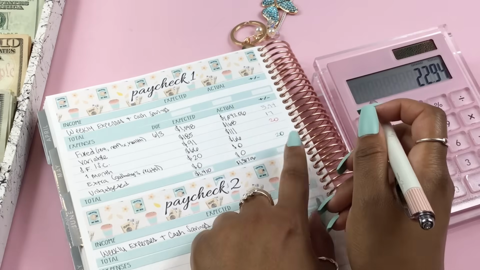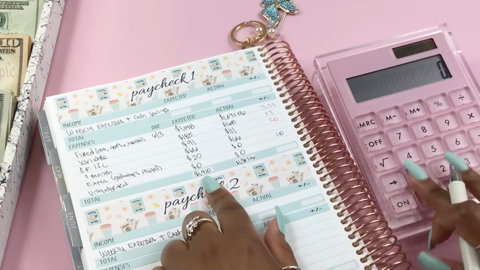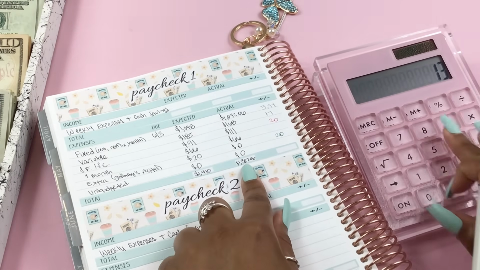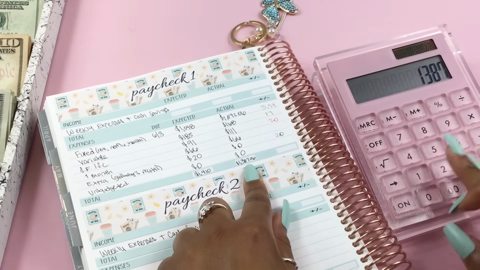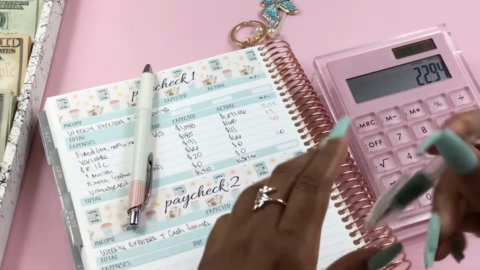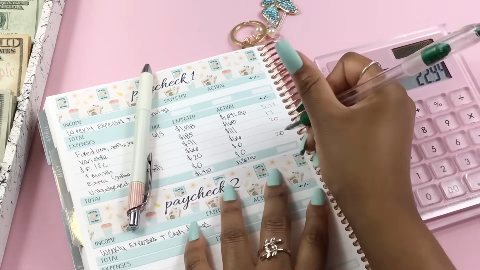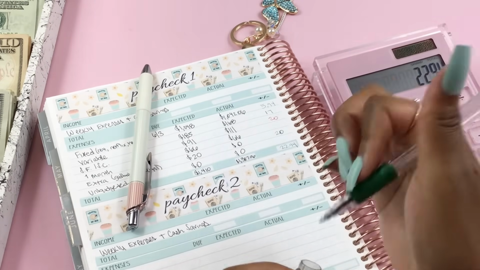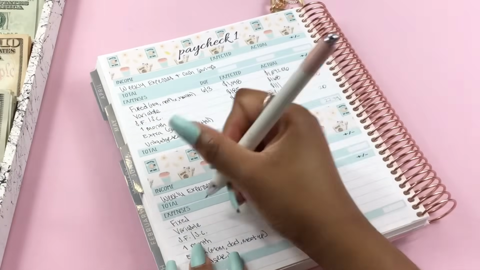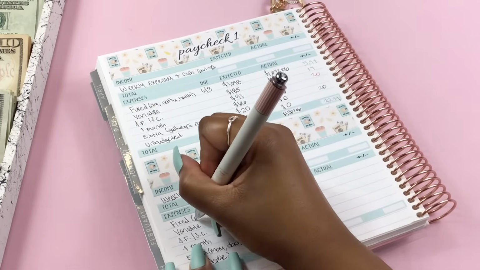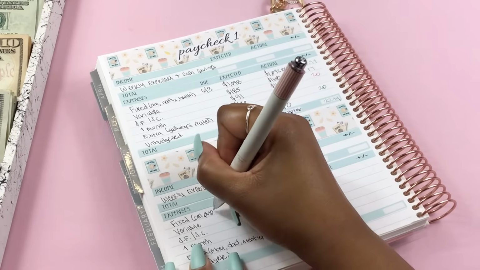So our difference is $22.94, but I'm gonna double check it really quick. $22.94 is what we have left over, and so this was a green week for me with a savings of $22.94.